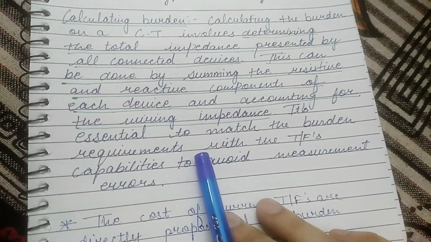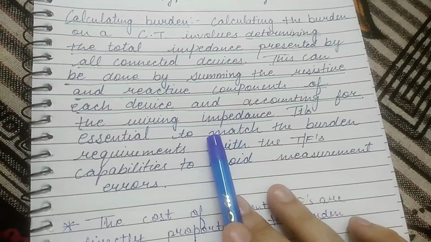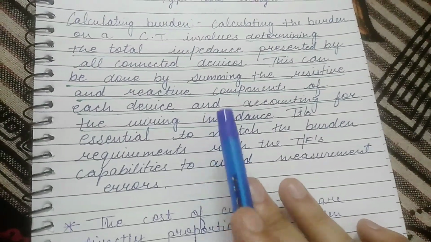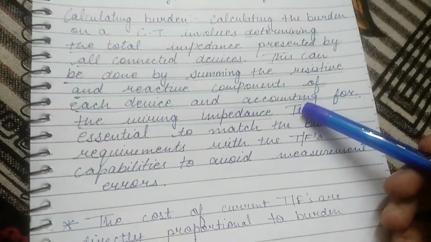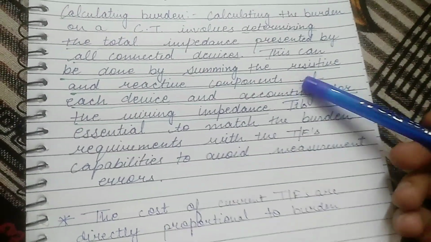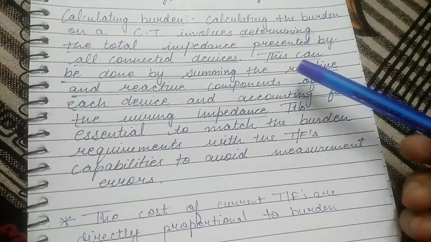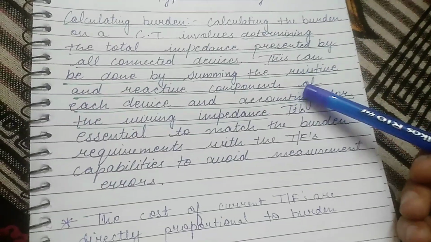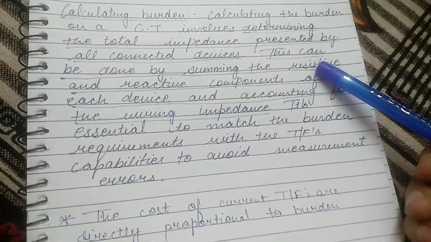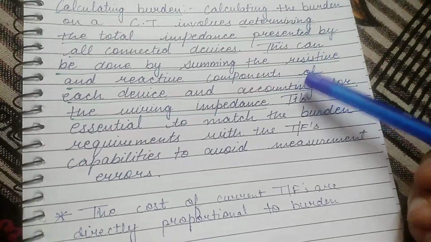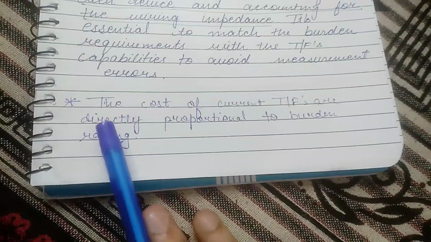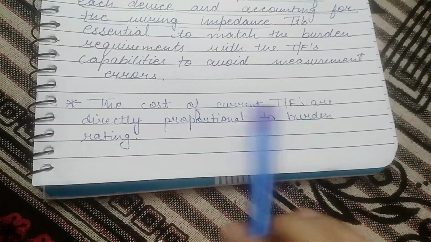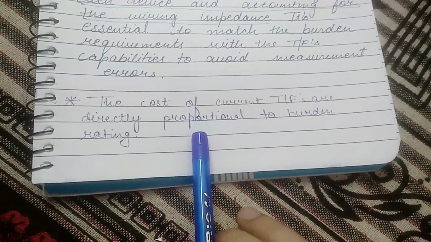See, burden can be of two types, resistive burden and complex burden. Resistive burden consists of resistance and is associated with devices like ammeters, and the complex burden includes both resistive and reactive components commonly found in devices such as protective relays. The cost of current transformers is directly proportional to the burden rating.